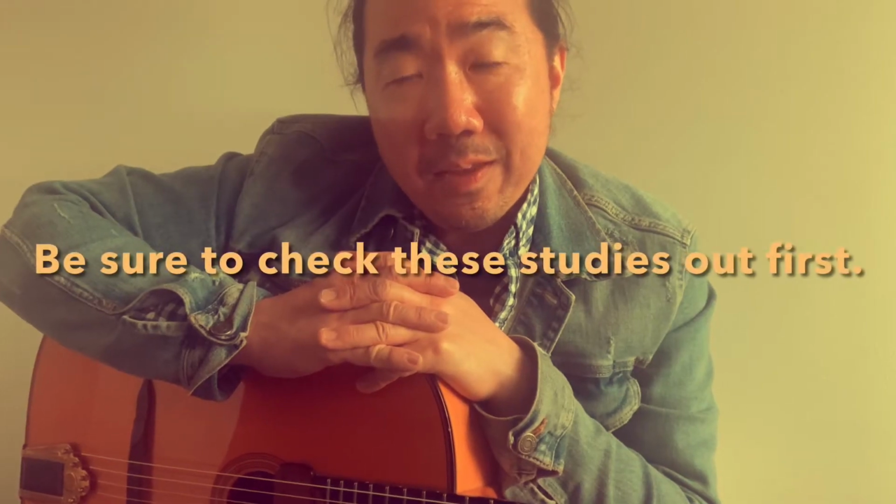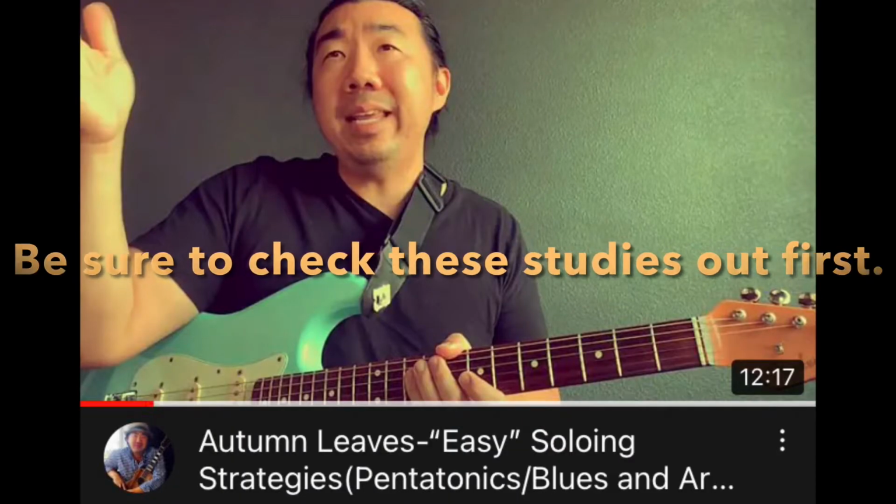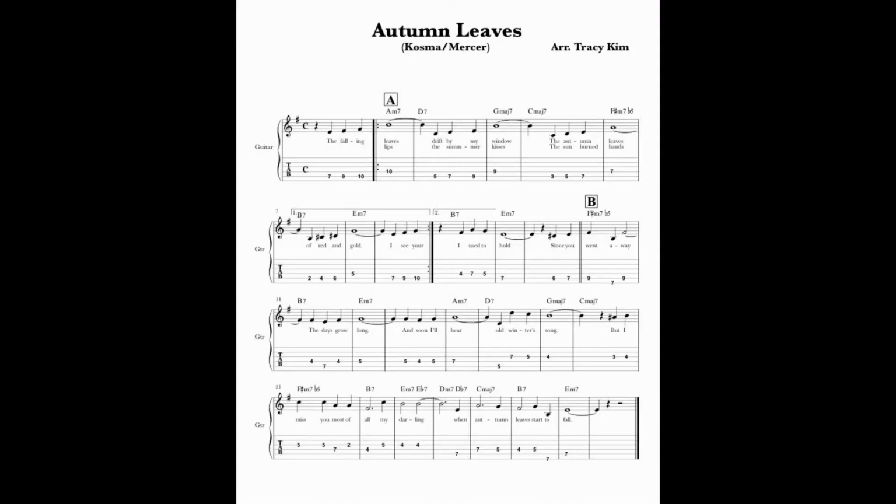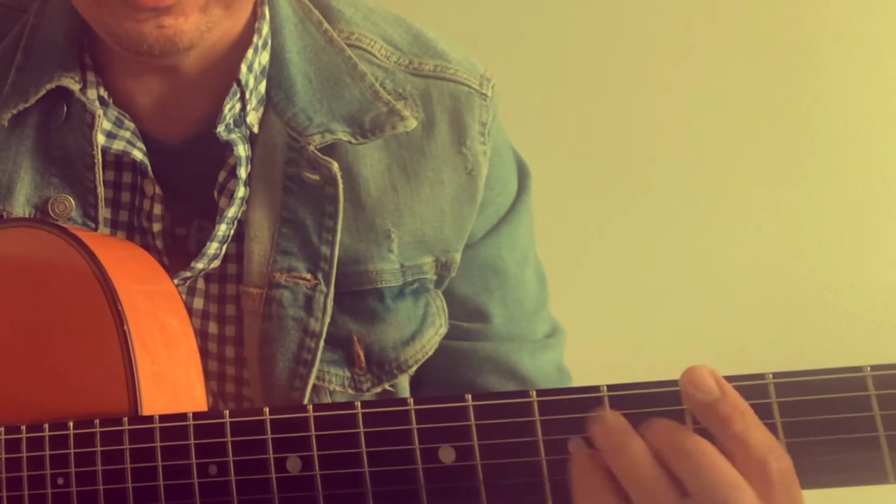Alright, so one thing that many of you have probably already seen is my easy soloing strategy, where I demonstrated that you could just use the minor pentatonic / blues scale throughout the whole song and sound great. So if we're in the key of E minor, where your first chord is A minor, D7, G major 7, C major 7, you can just use the E minor blues or E minor pentatonic, which is also the G major and G major blues scale respectively. That's a great place to start. I recommend doing that. Check out my sound slice practice video on Patreon.